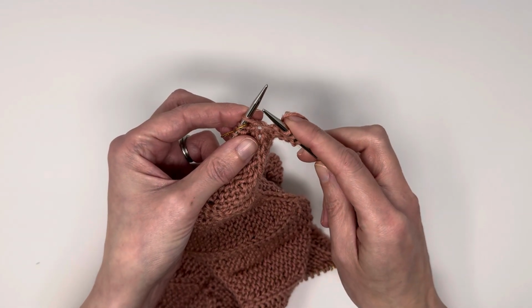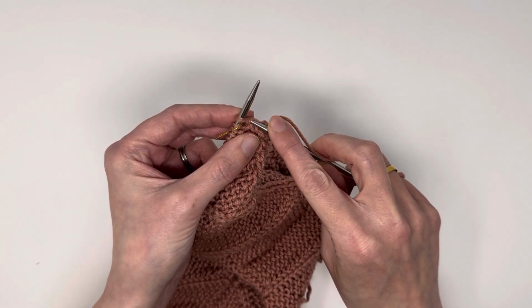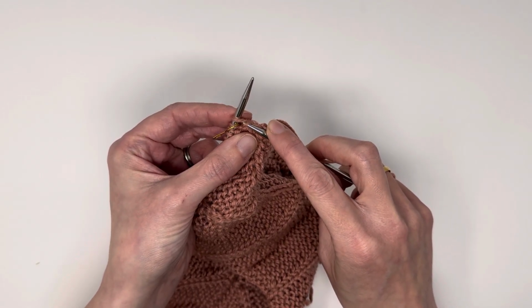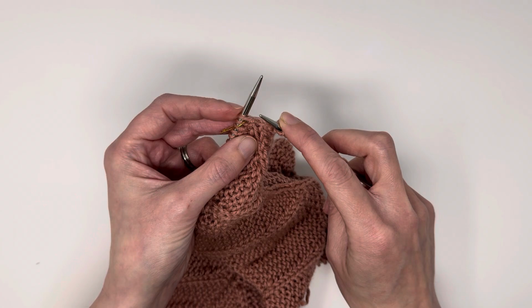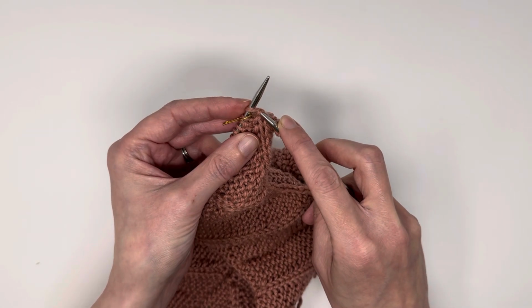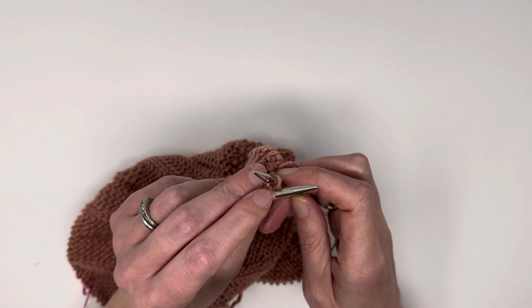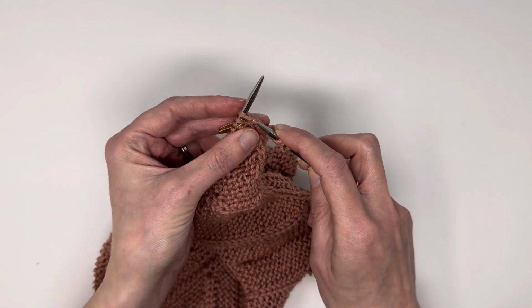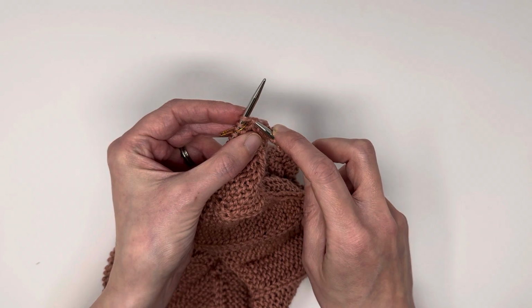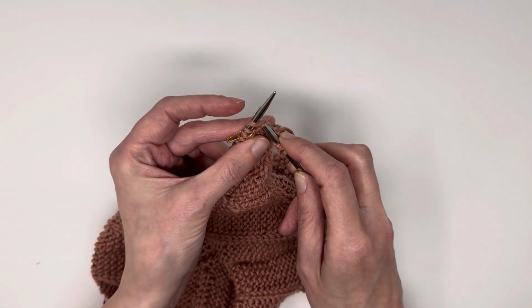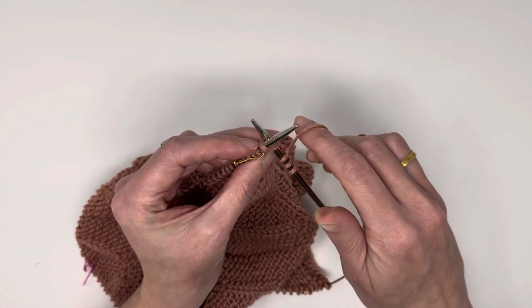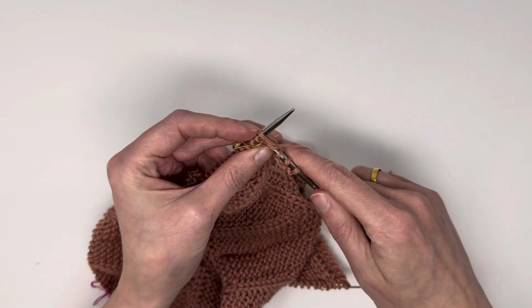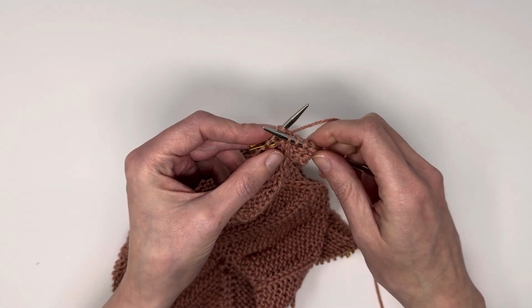So knit one below, we're going to go into, we can see the bump there made by the stitch in the row below, the one that's on the needle. So we want to go into that and we want to come out through the loop of the stitch that is on the needle. Okay, so we're going into the bump of the previous stitch, but coming out through the stitch on the needle. We knit those and it comes right through both of those stitches then.